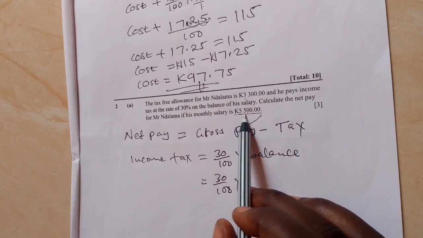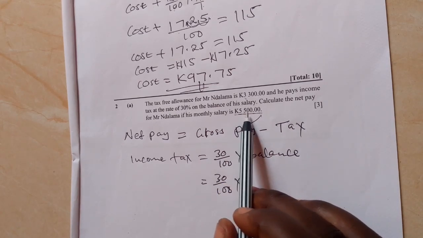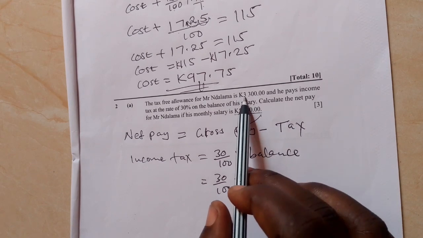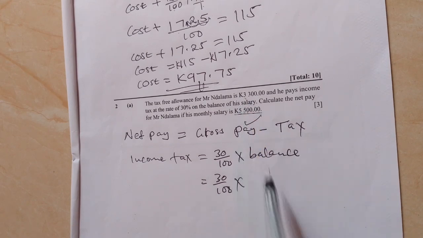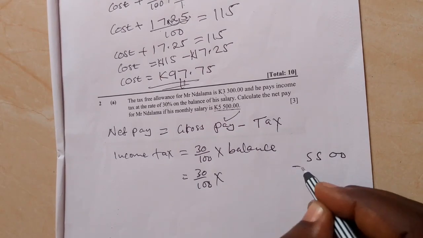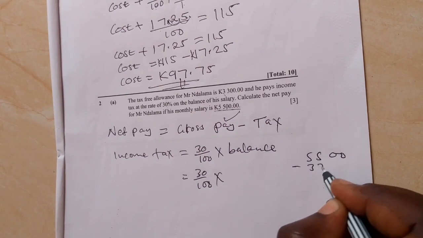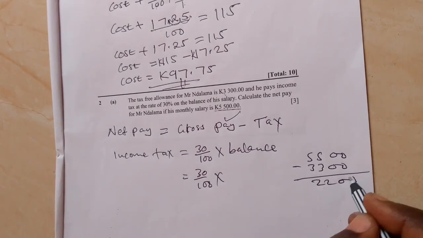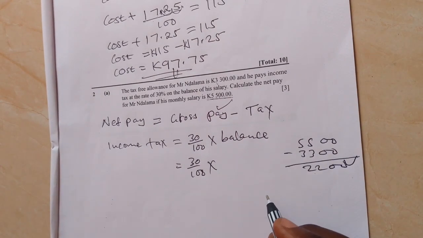You say this gross pay here, which is 5,500, minus the tax-free allowance, which is 3,300. So you say 5,500 minus 3,300, and you get 2,200. Okay, so this one here is your balance.